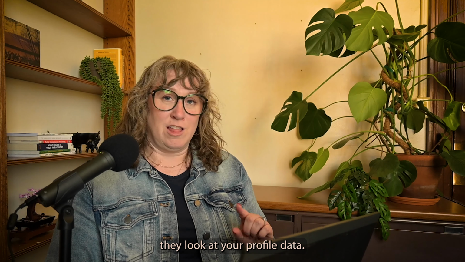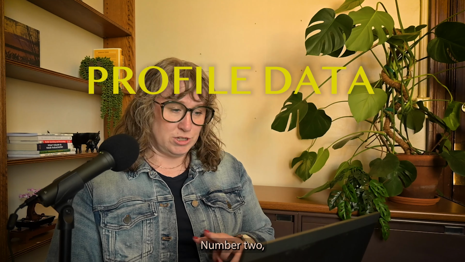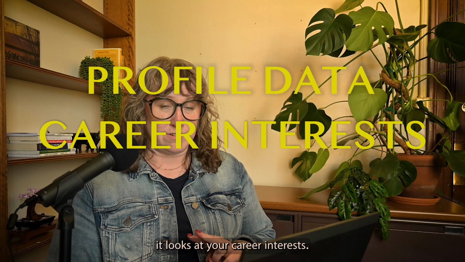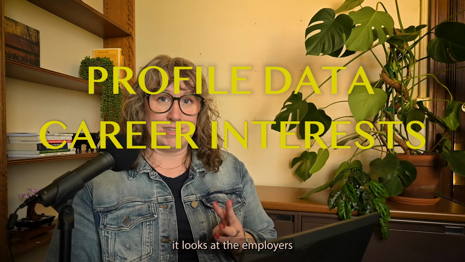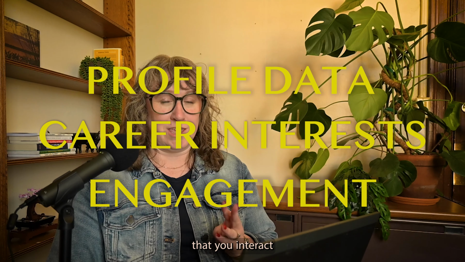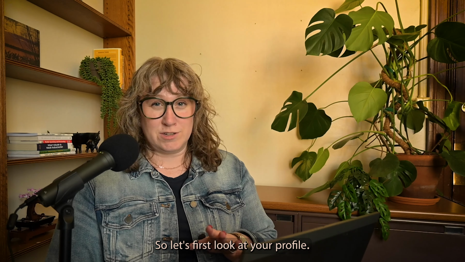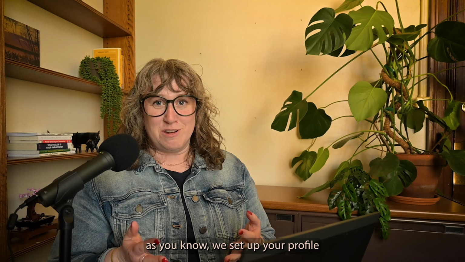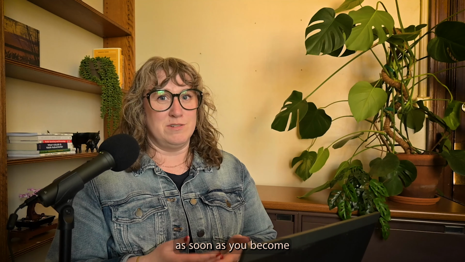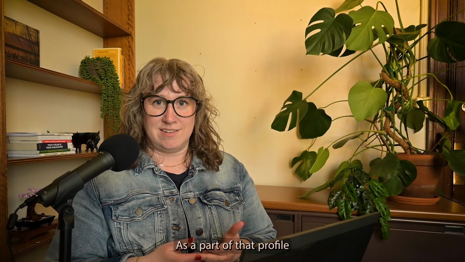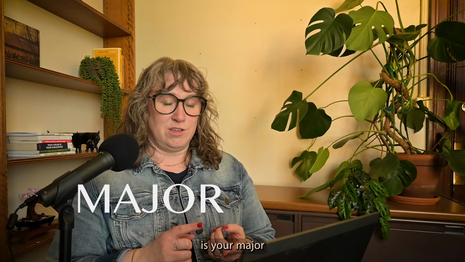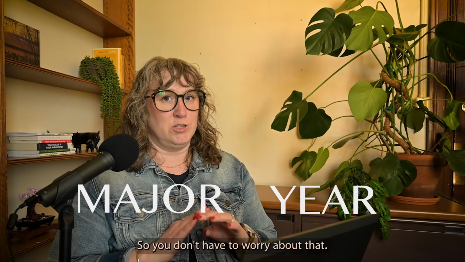Number 1, they look at your profile data. Number 2, it looks at your career interests. And number 3, it looks at the employers and the positions that you interact with within the system. So let's first look at your profile. As you know, we set up your profile for you as soon as you become a student here at UW-Madison, and a part of that profile is your major and then your year in school. So you don't have to worry about that.